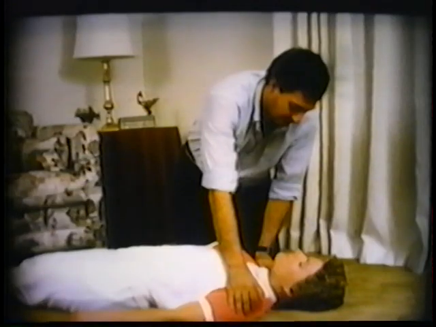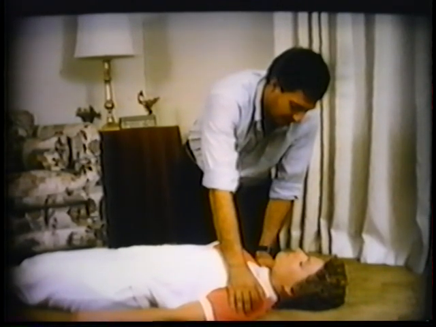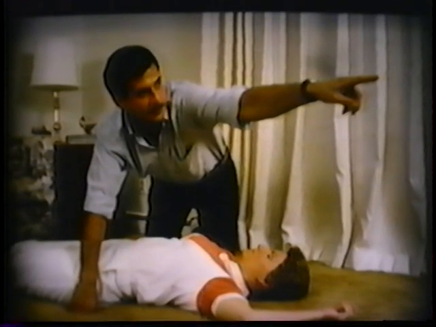When an adult victim is found lying down, check for unresponsiveness by tapping or gently shaking the person and shouting, "Are you okay?" If the victim is unresponsive, call for help so that an ambulance can be summoned. Position the victim on his back. Be especially careful in moving him if there is any reason to suspect injury to the neck or spine.